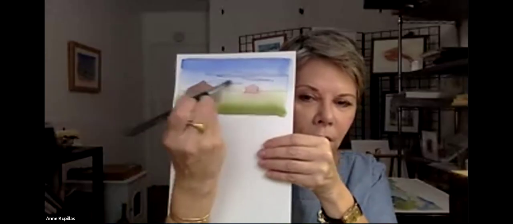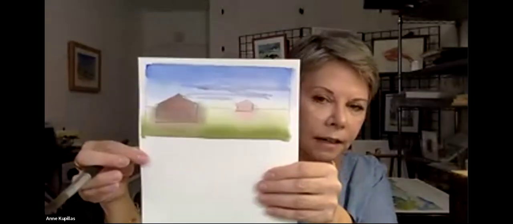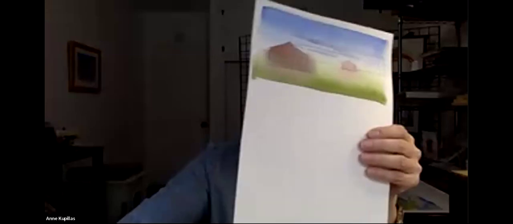You could scrub some out also with a lifting technique. That looks cool. So there's different, and you also could use an opaque white. So there's different ways to put clouds in there. But yes, the best way, pull them out while things are still wet. Yeah, good questions. So good job, everybody.